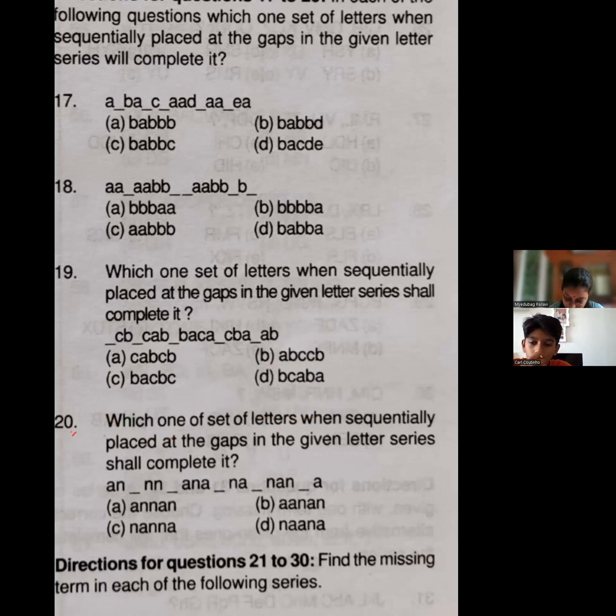Okay, then the last one of this type, the 20th one. Let's see this one also. In this also we'll see if any set is repeating in itself. Just try.